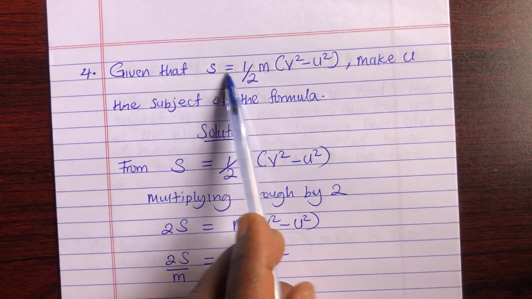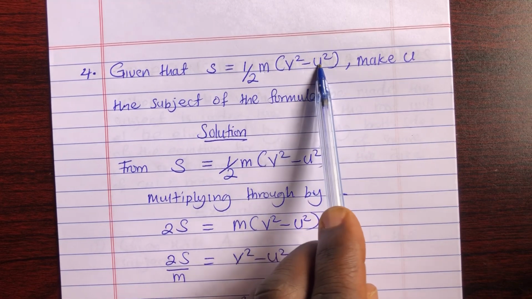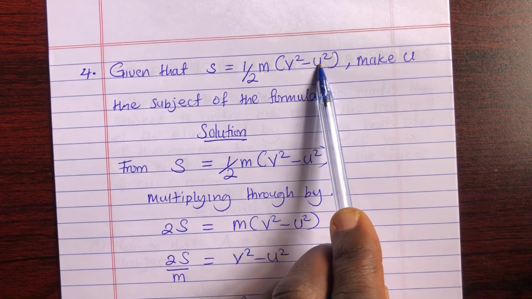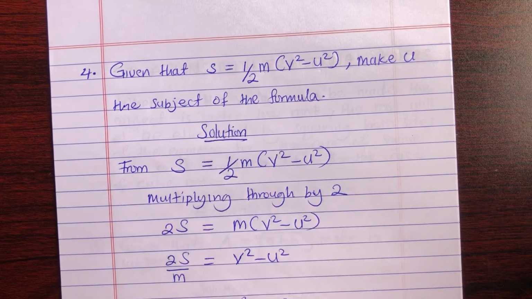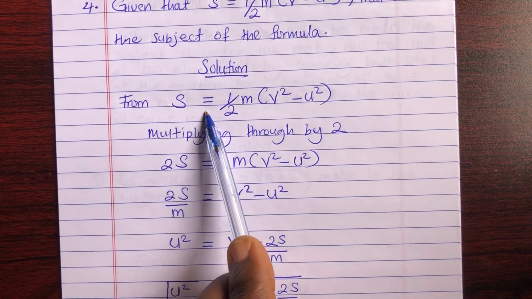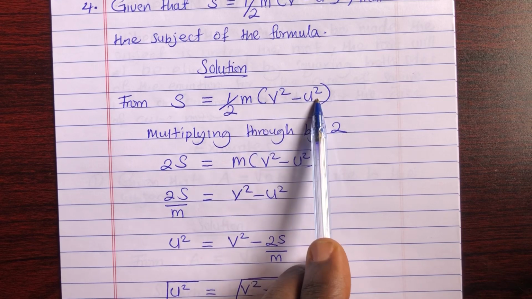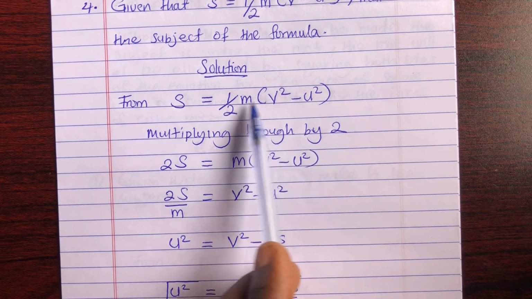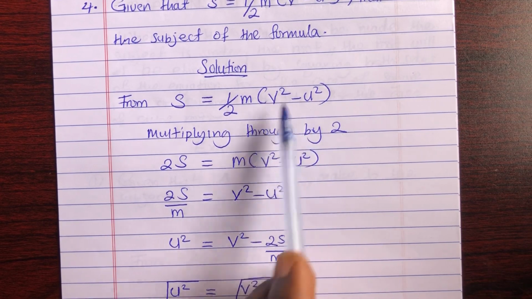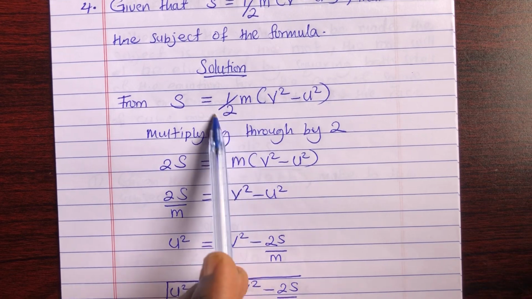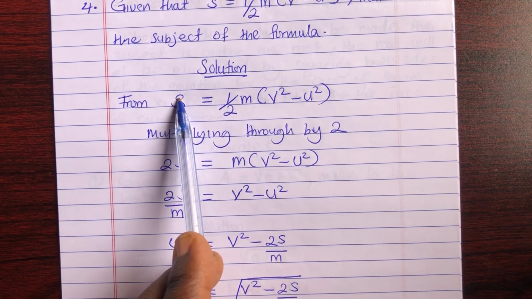If you look at the equation, u is having a power and it is in a bracket. Since what we want is already in a bracket, there is no need for us to open the brackets, but rather we shall take what is outside the bracket to the other side.